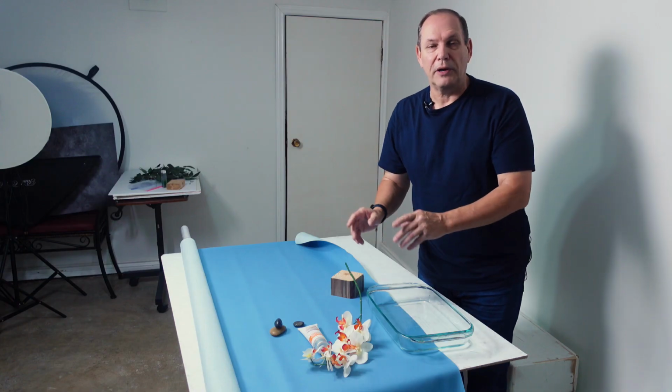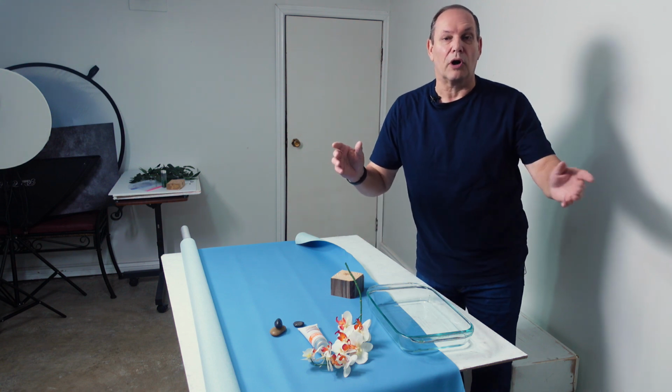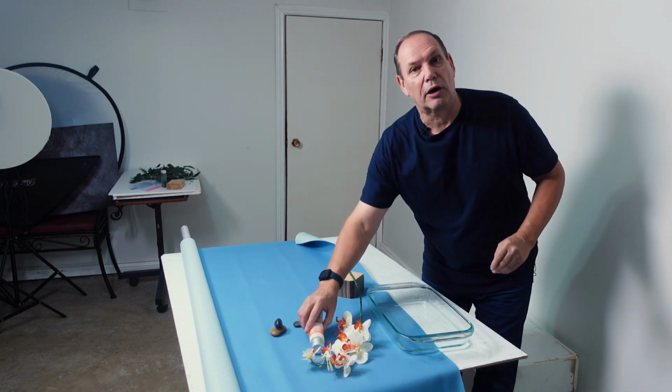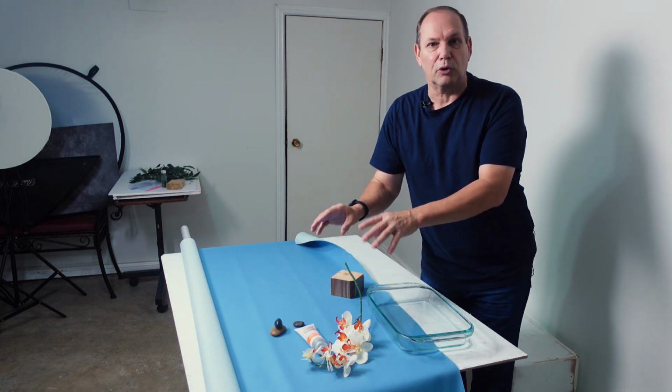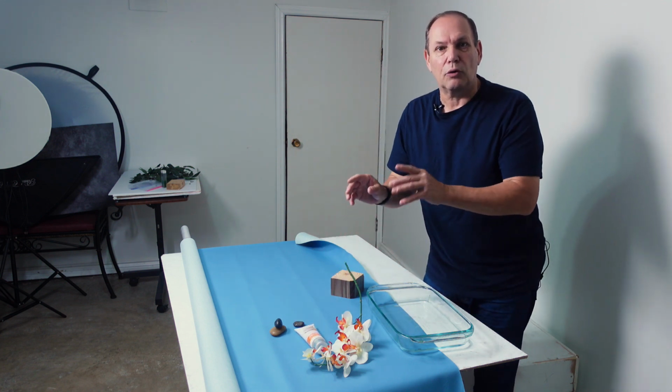Here's our first setup here. It's going to be an underwater illusion type look without getting our product wet. So I've just done a simple little kind of spa-ish type look to this. But how do we create the underwater effect?